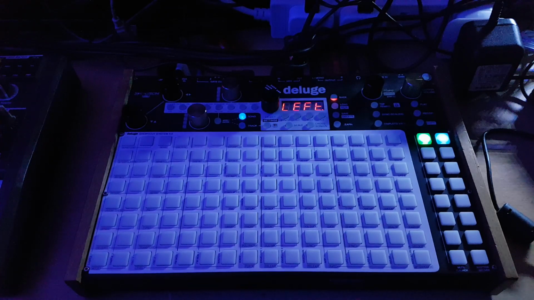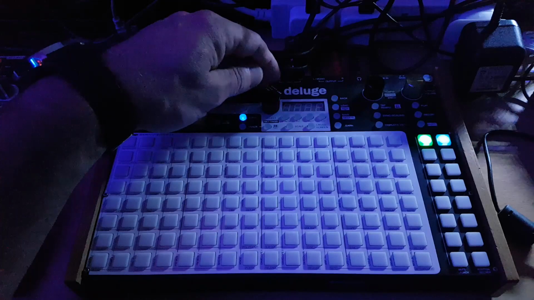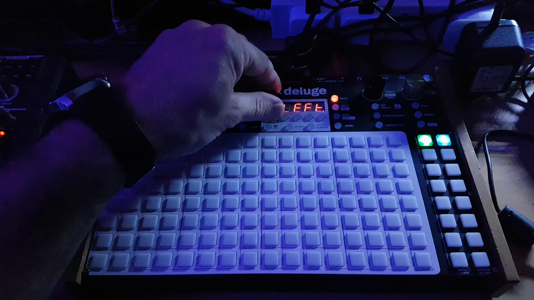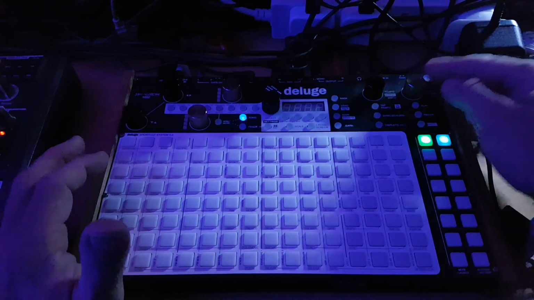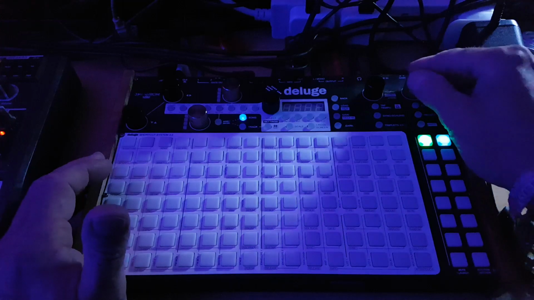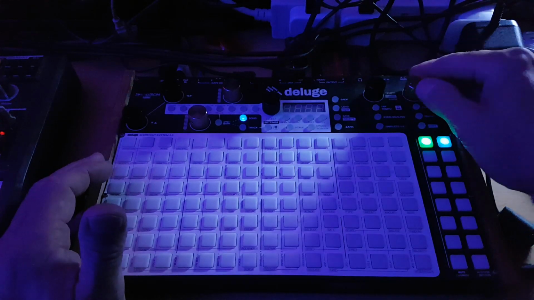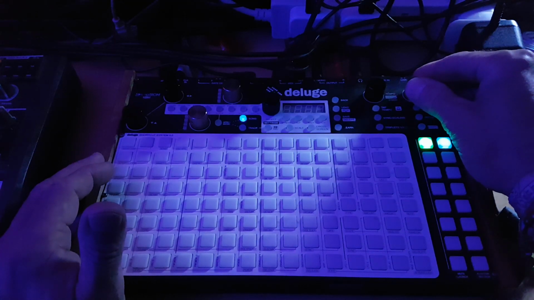So let's just play. Right, so there's my TB03. So that's playing at the moment. Hopefully you can hear that in the background. If that's just on left, you're not going to hear it. Okay, so it needs to be on left there. So you've got some monitoring input coming in. And if I turn the volume down on the Deluge, the volume of that goes because everything's routed through here now. Okay, so just to prove that it's going through the Deluge.